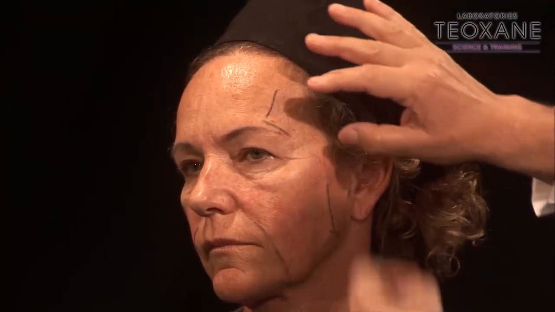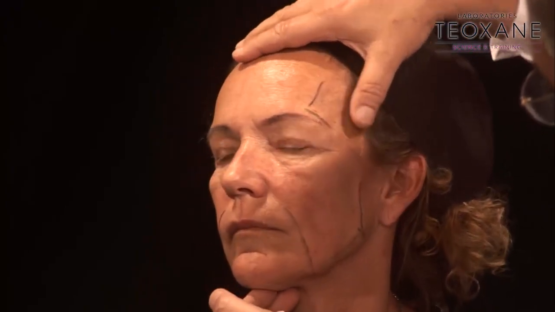This is a drawing I've created for this patient. It's going to be 1, 2, 3, 4, 5 vectors with the same thread. I'm going to try to have a vertical ascension of the face like this, and then I will adjust the volume.